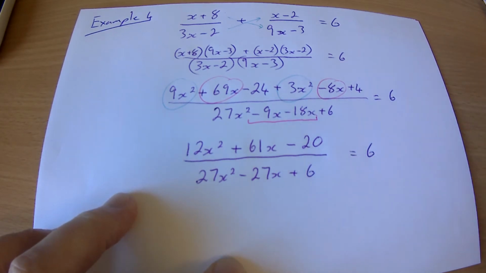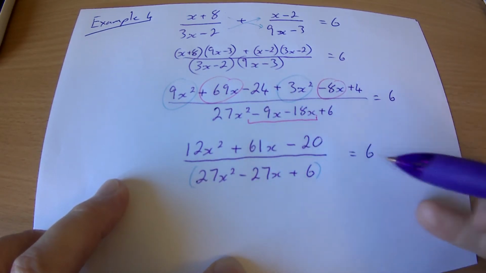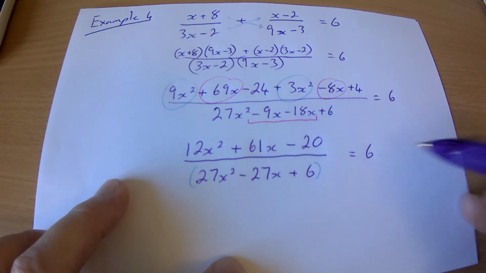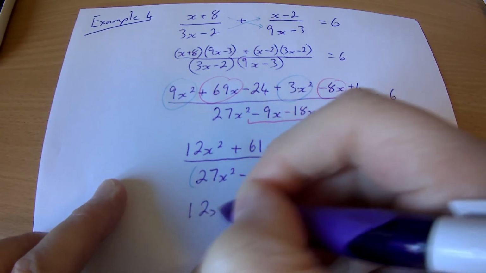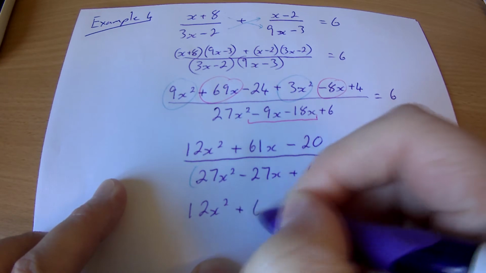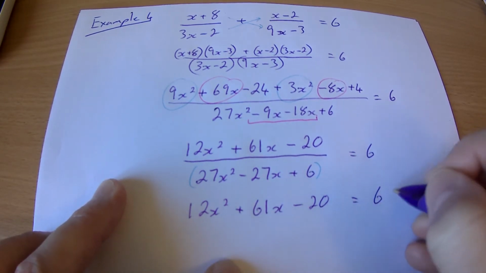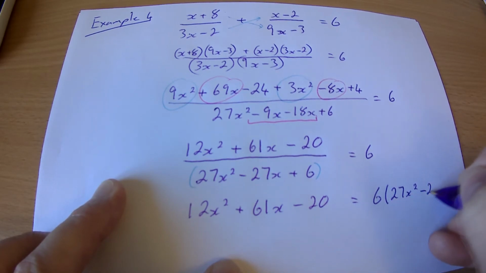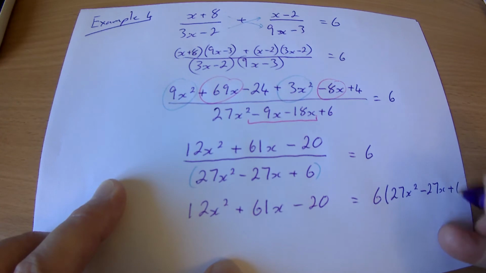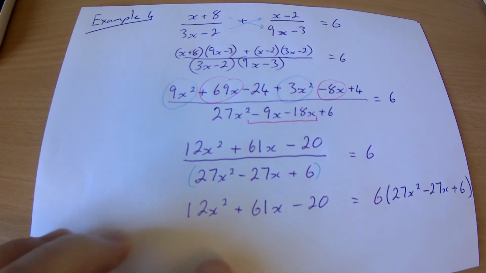So at this stage we want to get a statement without a fraction, so we'll take that bottom line, let's put a set of brackets around that denominator, and we're going to multiply both sides by that. So in other words, take this, move it up to the top here. So we'll rewrite that, gives us same on this side, not do anything to that. And that equals 6 times all of that, 27x squared minus 27x plus 6. And of course you might want to use a calculator.